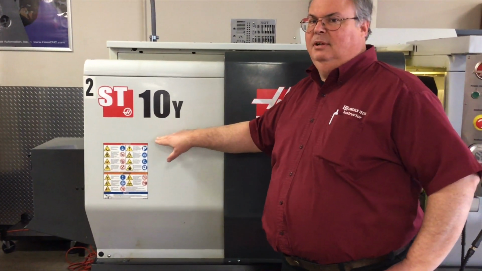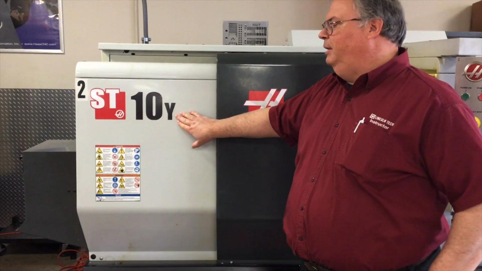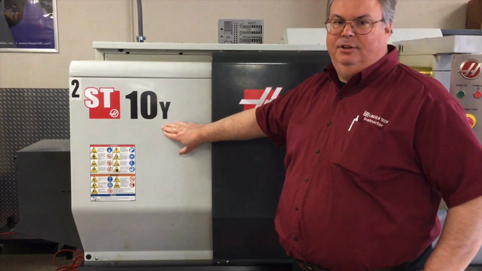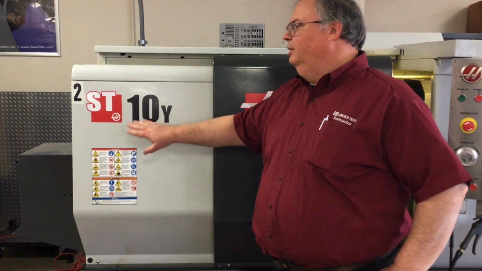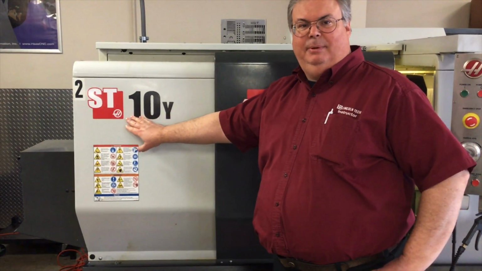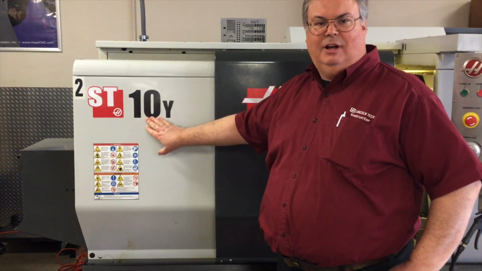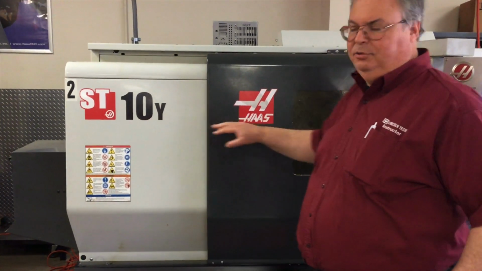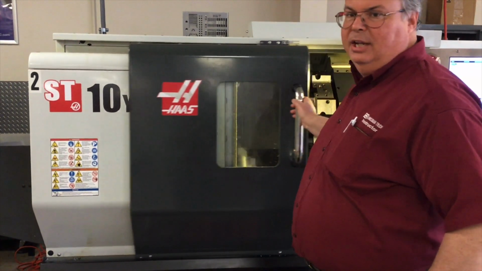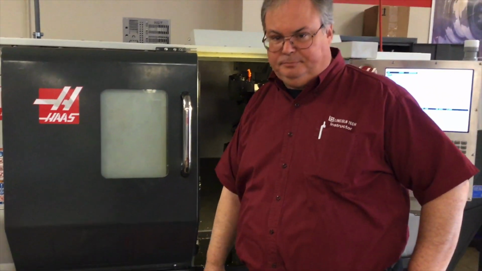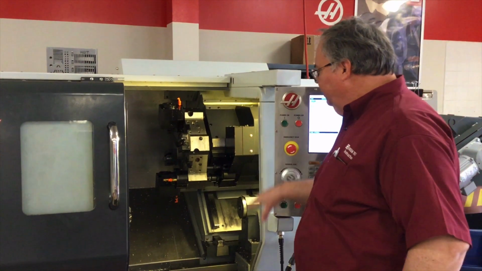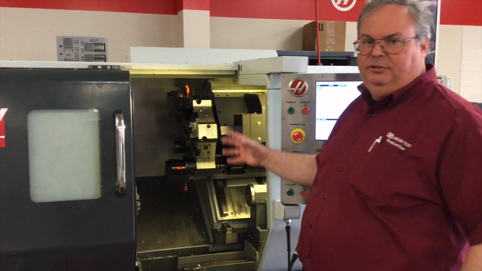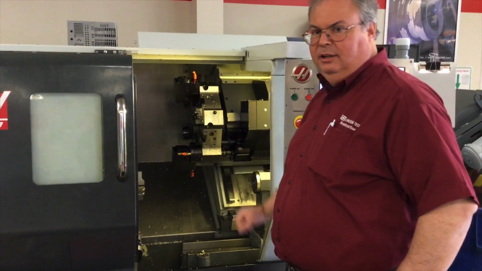So this is an ST10Y. All right, the difference being the Y-axis added to this machine. The ST indicates it's a slant bed. The 10 is the size of the machine, and the Y is what's unique about this machine, giving it one extra axis. So let's take a look inside the machine so we can see what's different in a live tool machine.